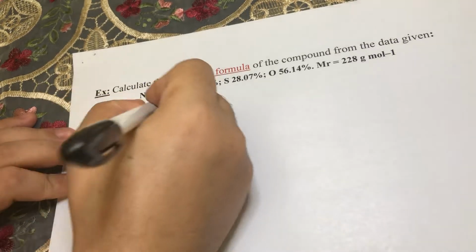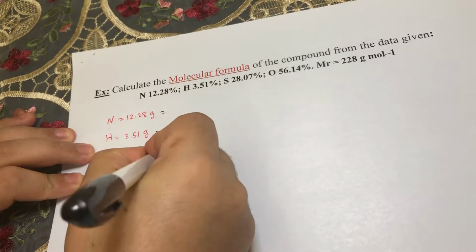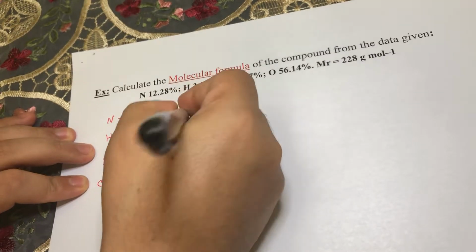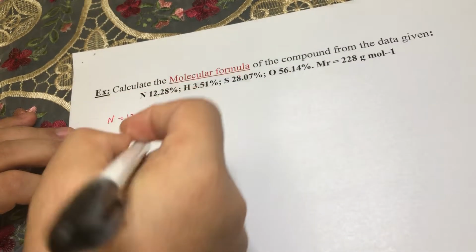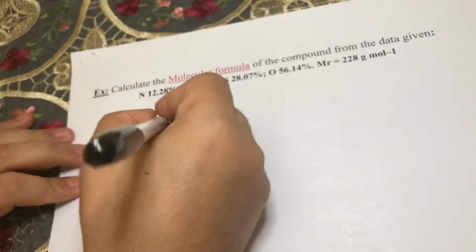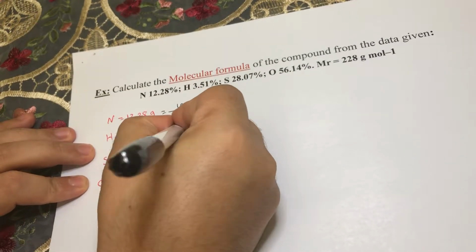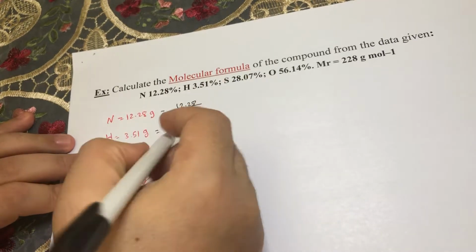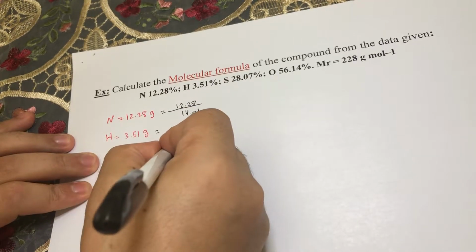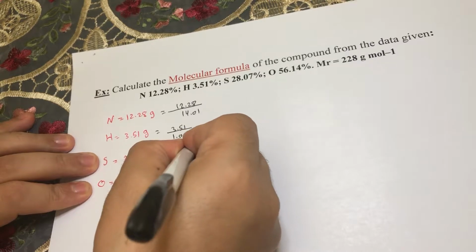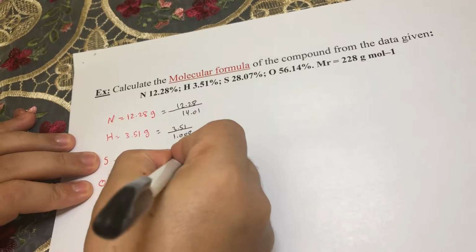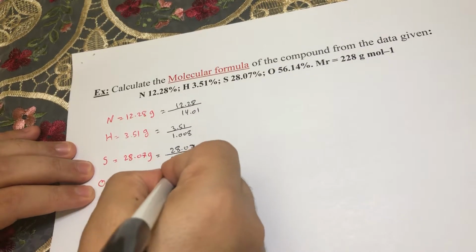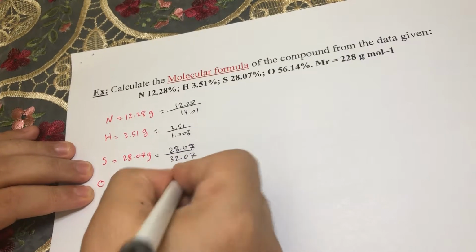Convert these masses to mole. So here it's 12.28 divided by 14.01, and here it's 3.51 divided by 1.008, and it's 28.07 divided by 32.07, and 14 divided by 16.